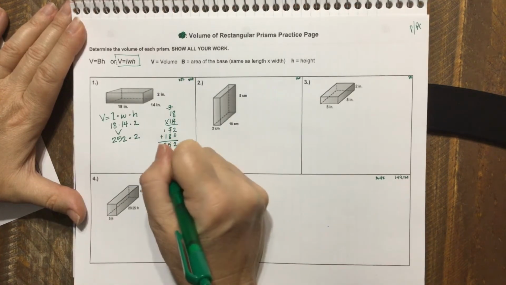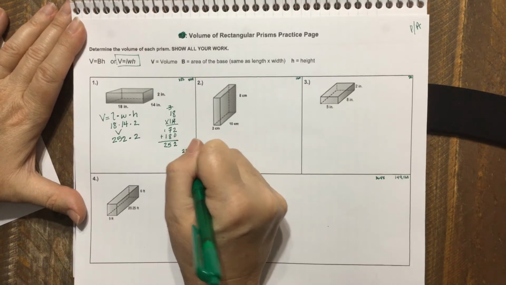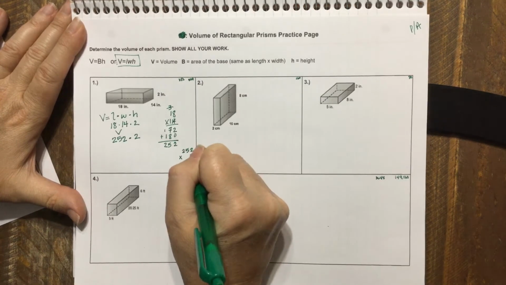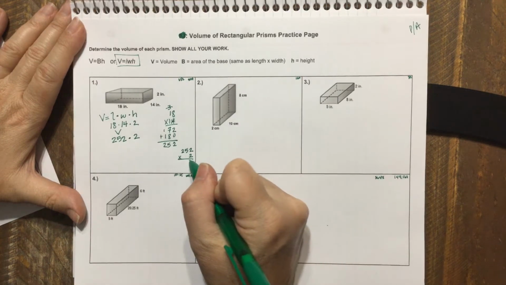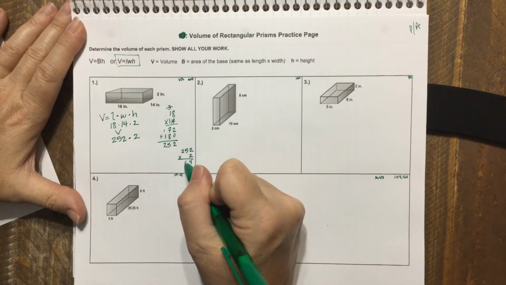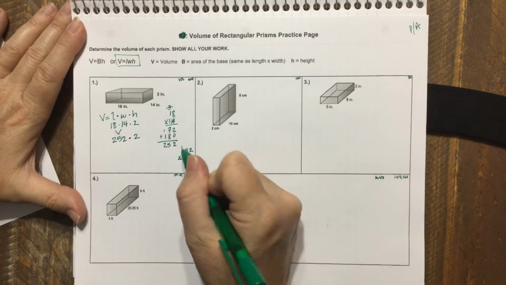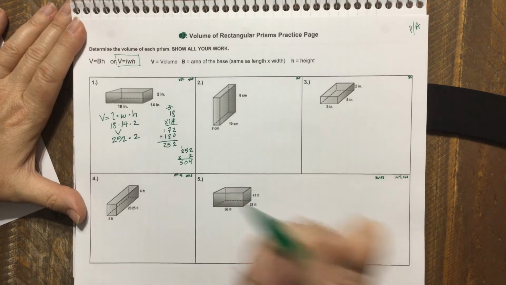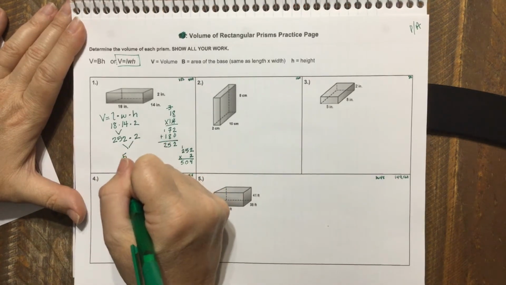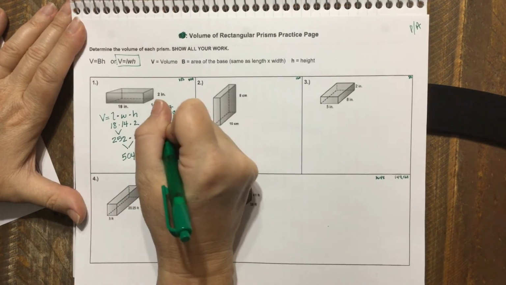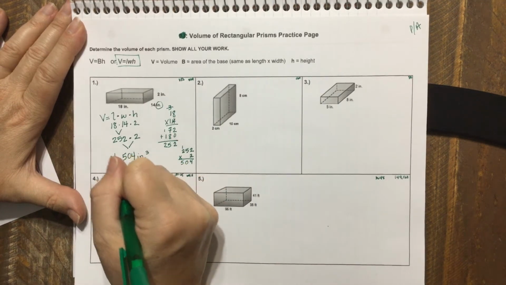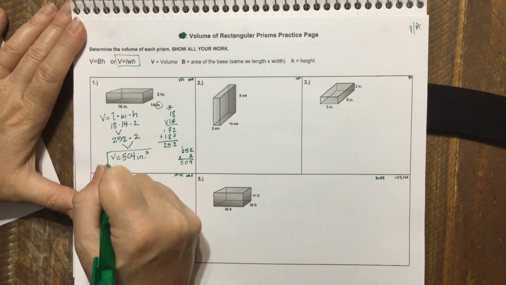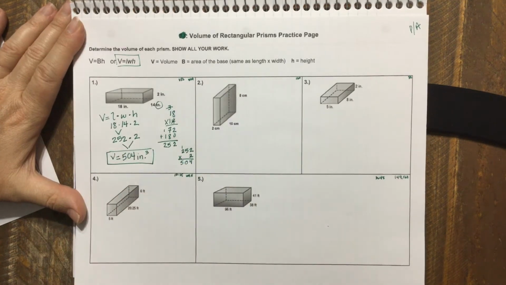So 252, we're just going to do it separately off to the side so we don't get confused. 252 times 2. 2 times 2 is 4. 2 times 5 is 10. 2 times 2 is 4, and 1 is 5. So here this is 504. We have inches, and volume is always cubed. So volume equals 504 cubic inches, or inches cubed.